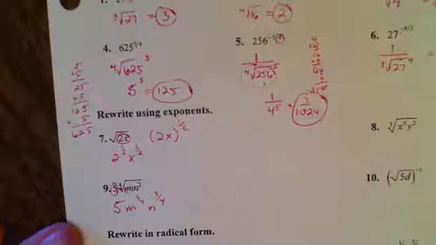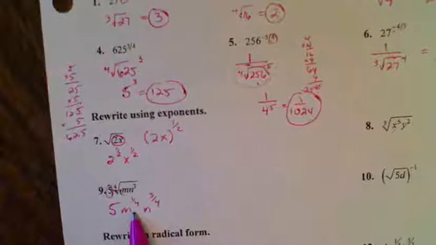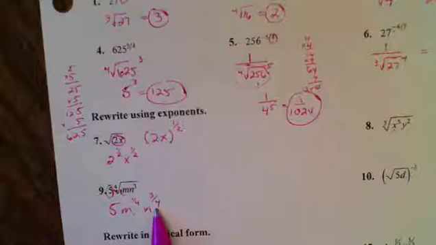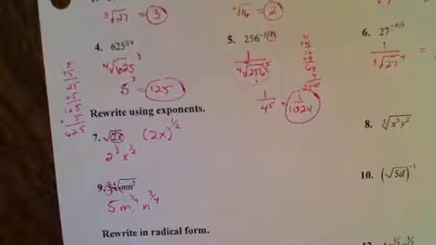So again, I'm just taking the 5 stays there. It's m to the 1/4, n to the 3/4. You're writing it using fractional exponents.